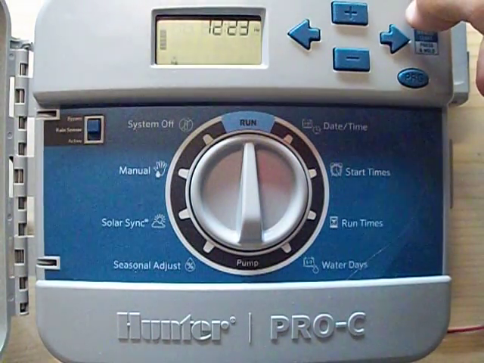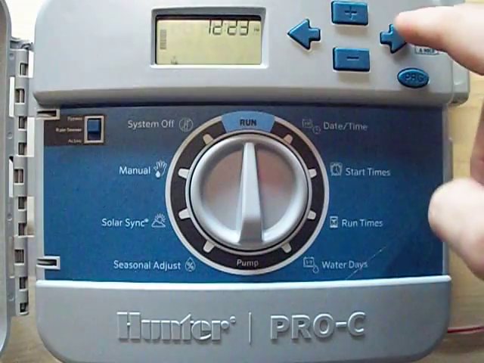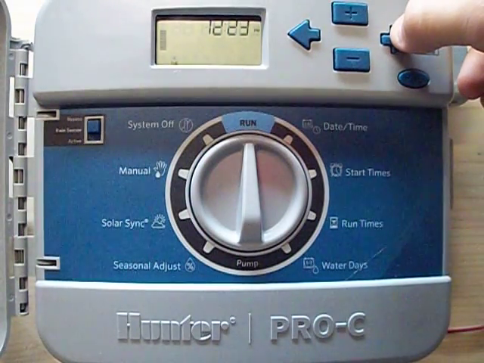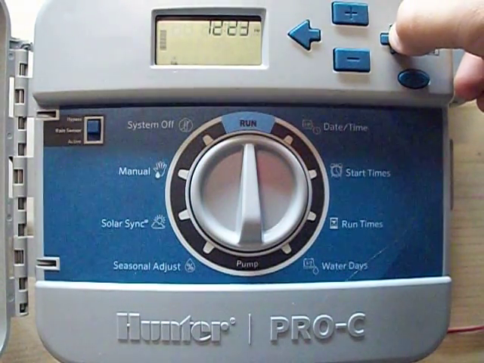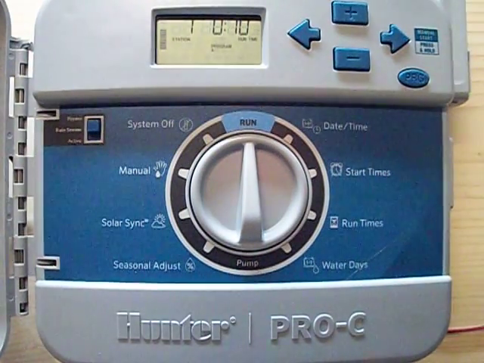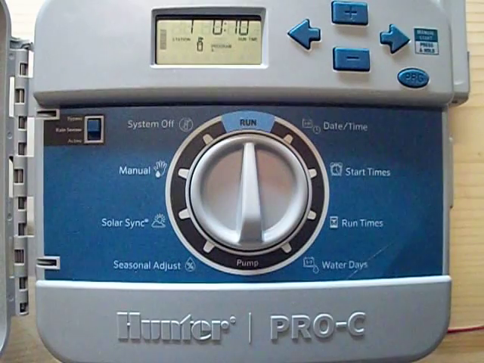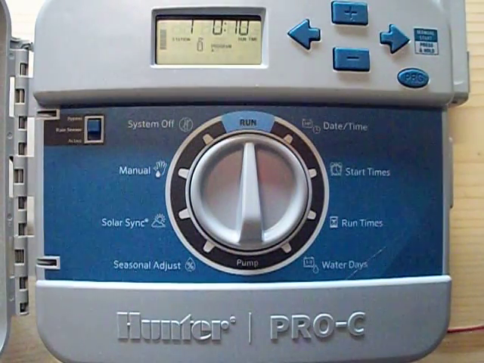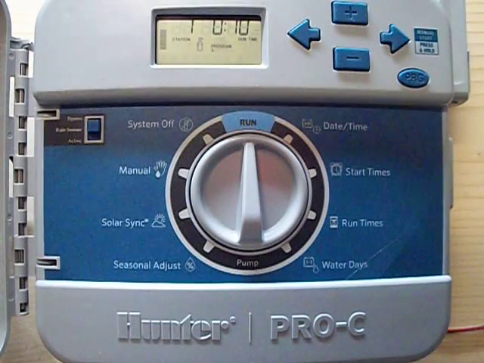Now I'm going to show you something. If you want to run the whole entire system, all you have to do is hold down your right arrow for about 2 seconds and release. It's going to run however many zones you have set up for the duration of time you have it set for, and then it'll go back to its automatic programming.